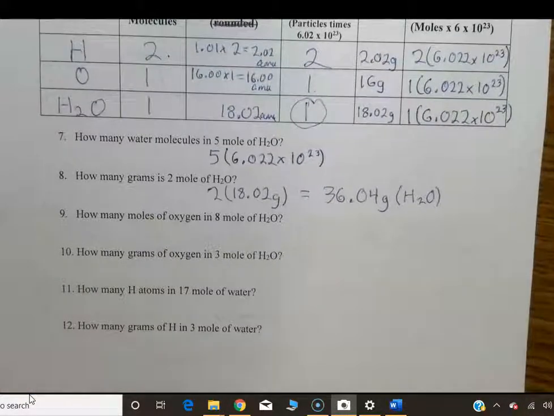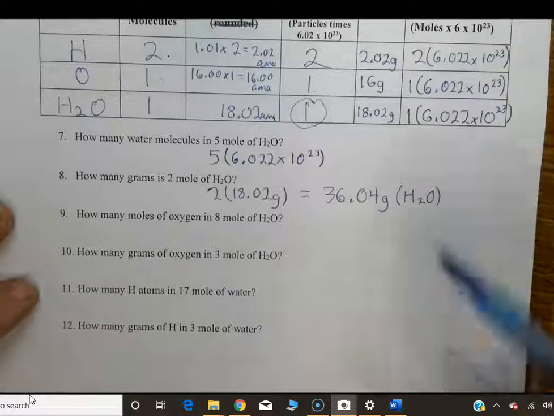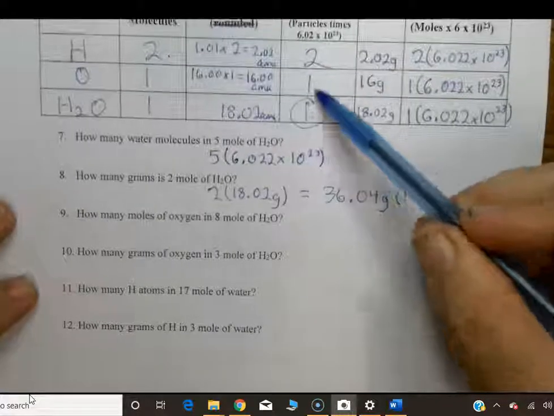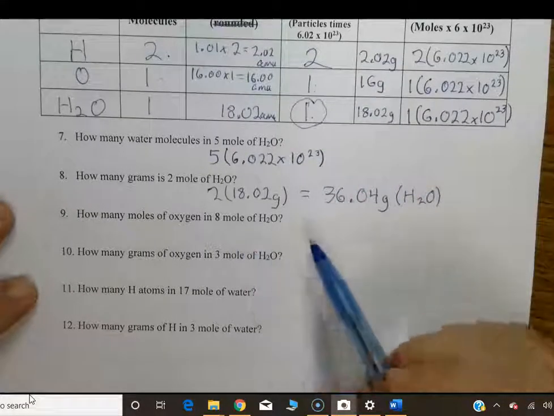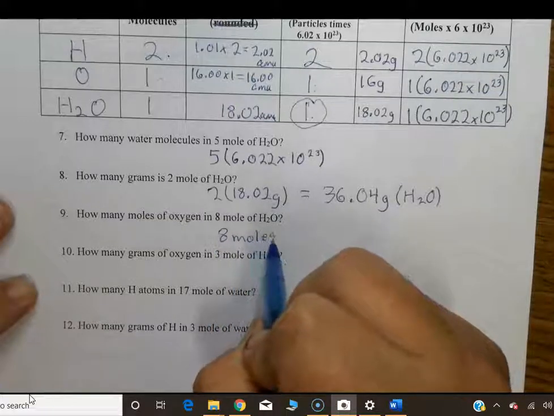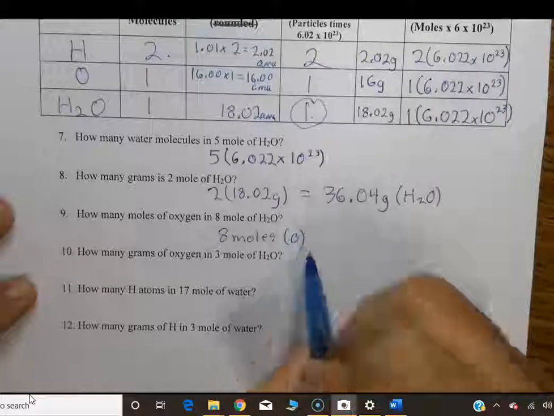Okay, number 9. How many moles of oxygen in 8 moles of H2O? So for every mole of H2O, I have 1 mole of oxygen. It's a 1-to-1 relationship. So in 8 moles of H2O, I have 8 moles of oxygen. That's just that simple.